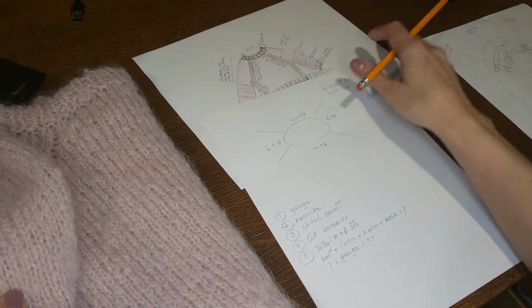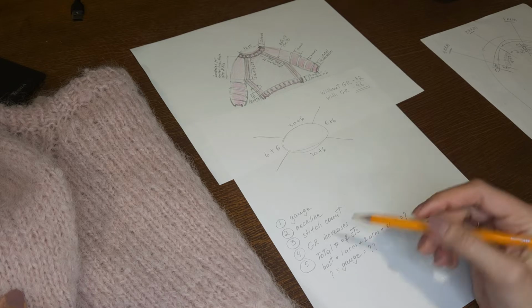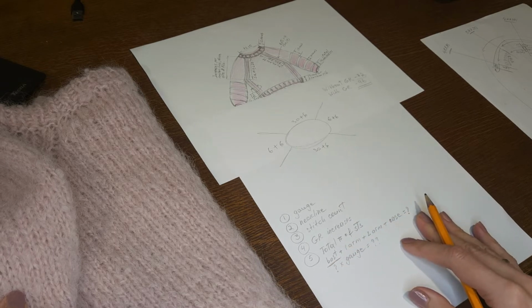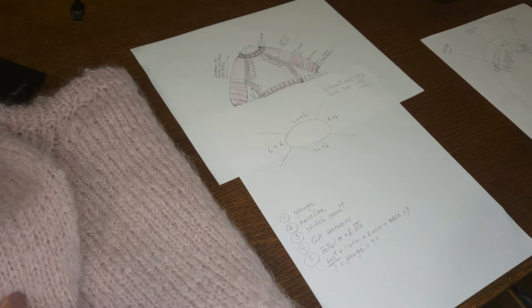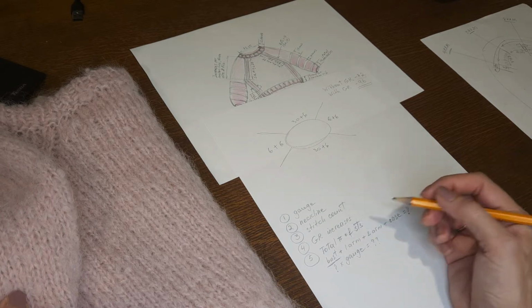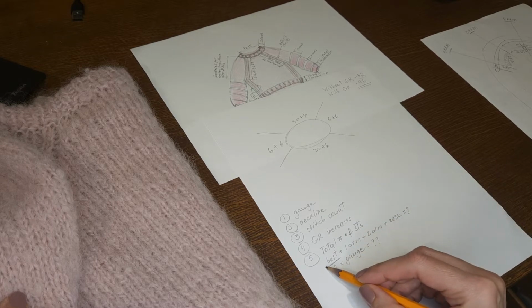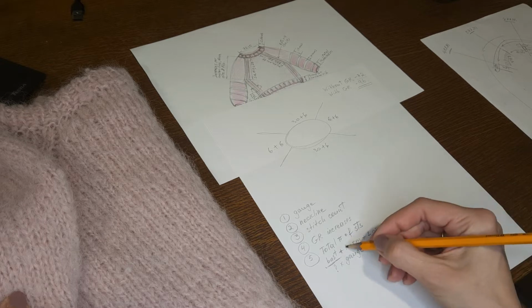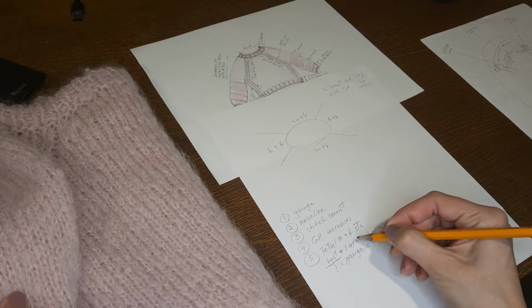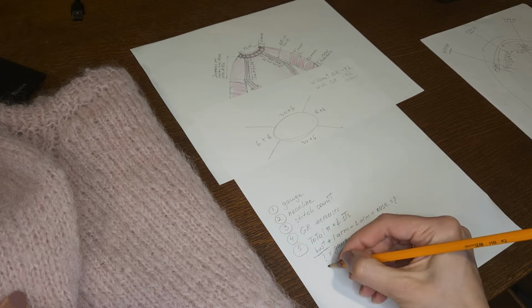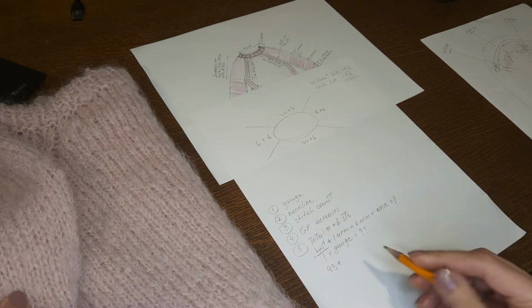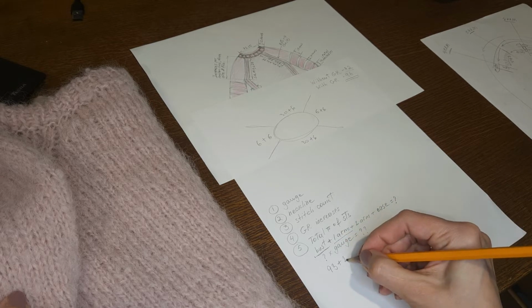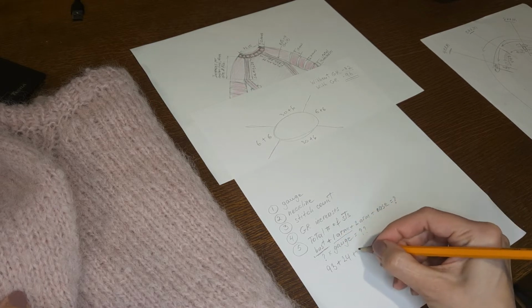So you take the measurement of your bust. Okay, in my case it is 93 centimeters. Okay, then you measure your arms. So my bust is 93 centimeters, and then the circumference of my arm is 24 centimeters. The second arm is 24 as well.